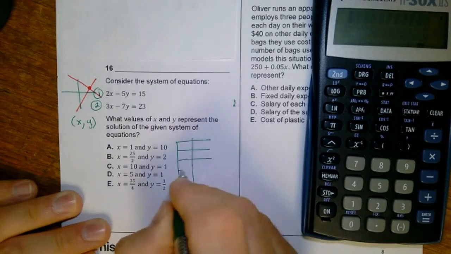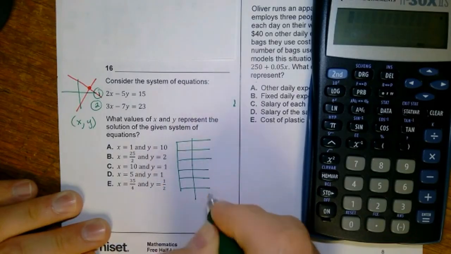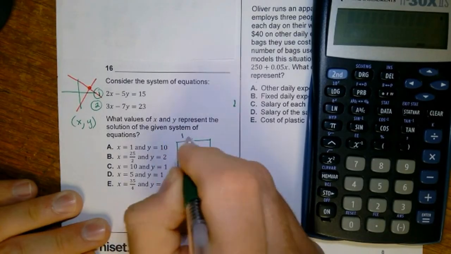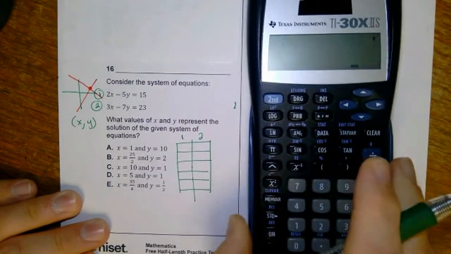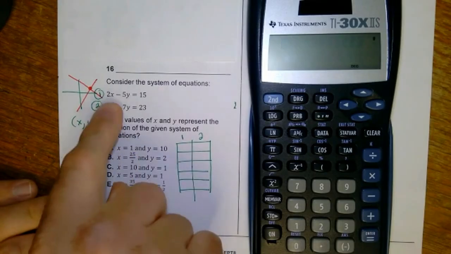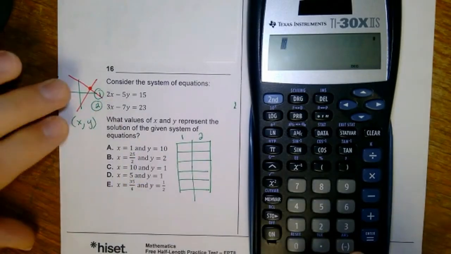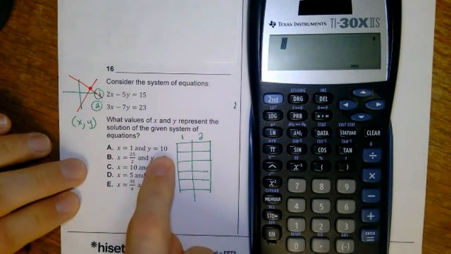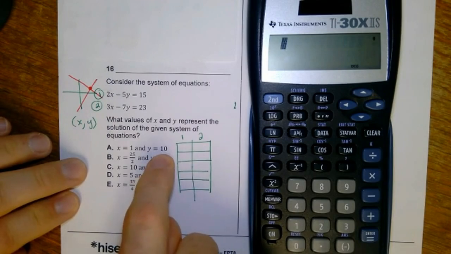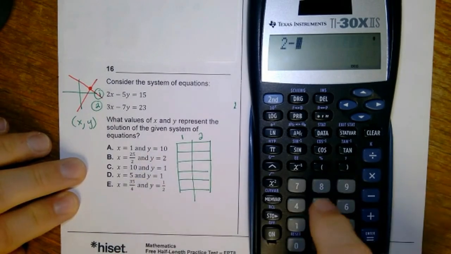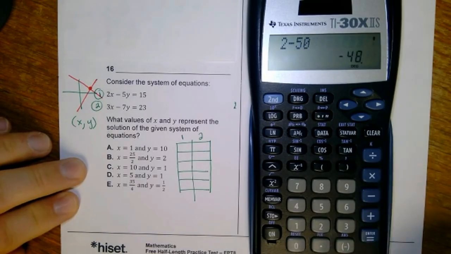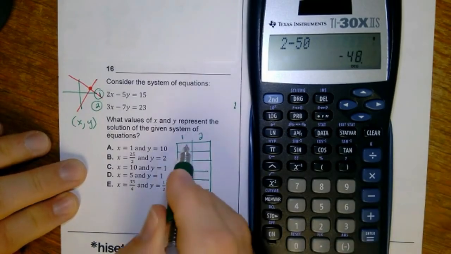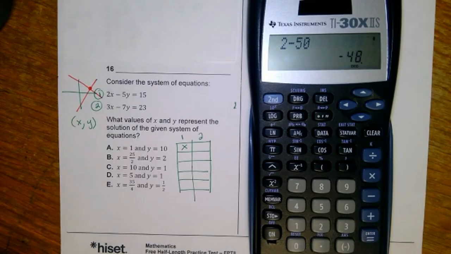You know what I'm saying? Like I can cross that out. If I need to come back at the end, I'll come back at the end. So equation 1, equation 2. If I'm looking at the very first one, x is 1. 2 times 1 is 2. 5 times 10 is 50. So is 2 minus 50 going to be 15? This one's out. First one's already done.